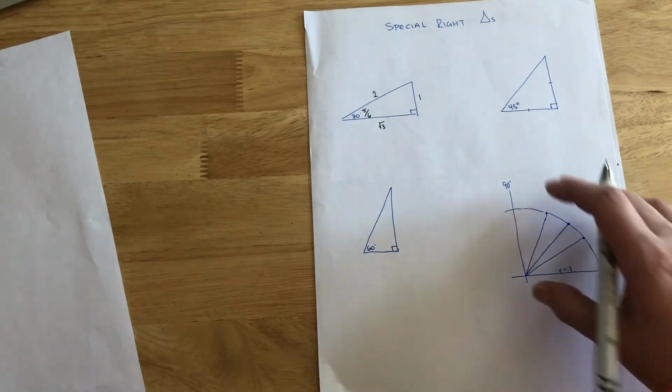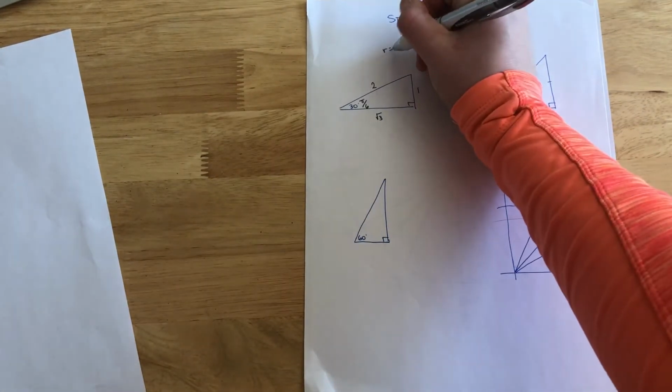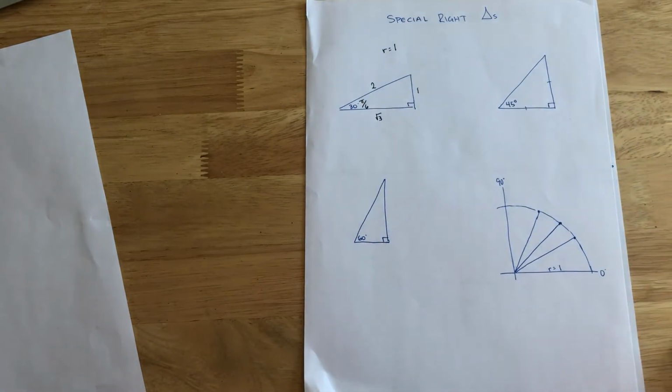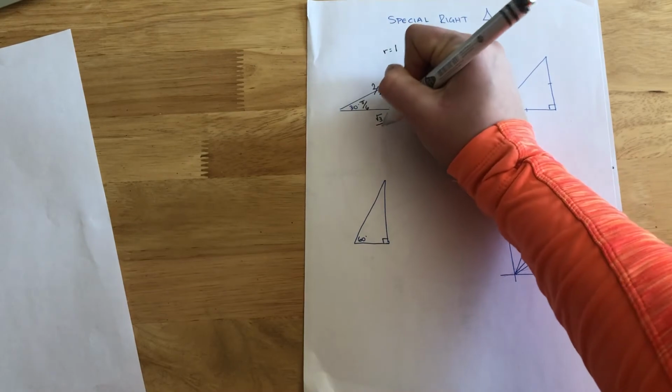But on this circle, the radius has to be 1. So we got to get that hypotenuse down to being equal to 1. So let's just divide everything by 2. Divide everything by 2.